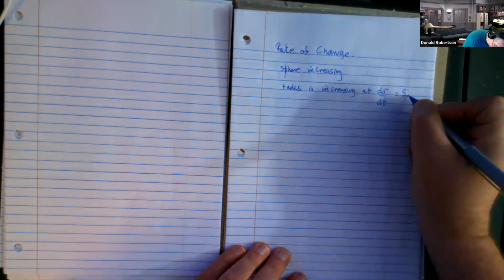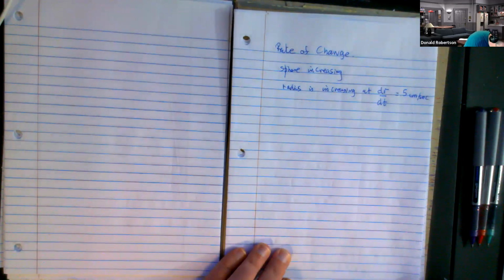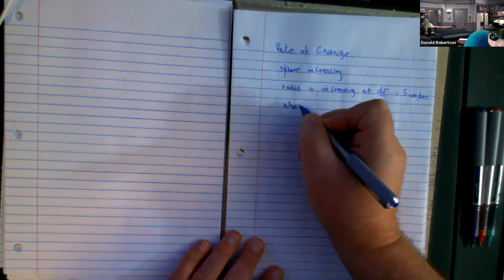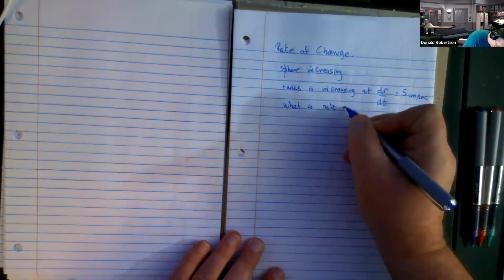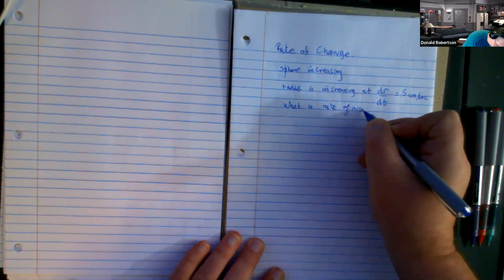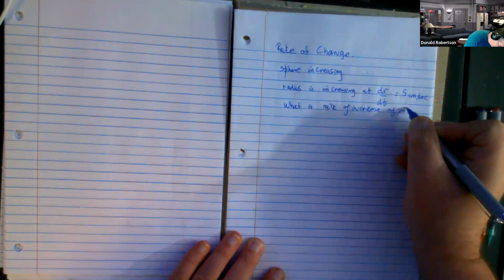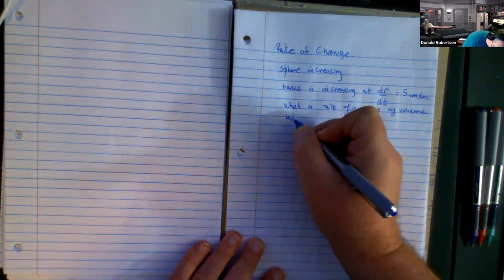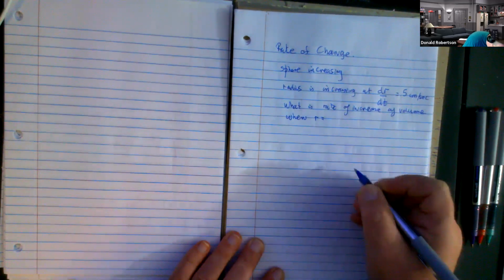And let's suppose that it's increasing at the rate of 5 centimeters per second. And in that version, you're being asked what is the rate of increase of the volume. And you're typically told a particular snapshot, let's say, when r is 10 centimeters.